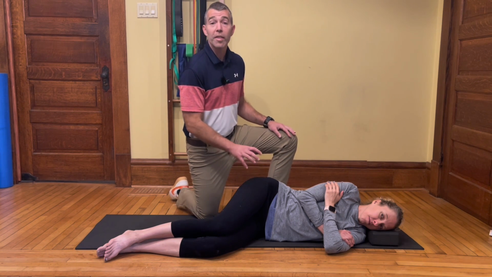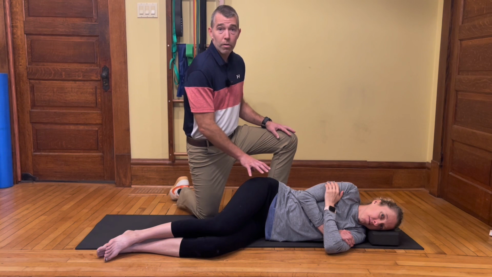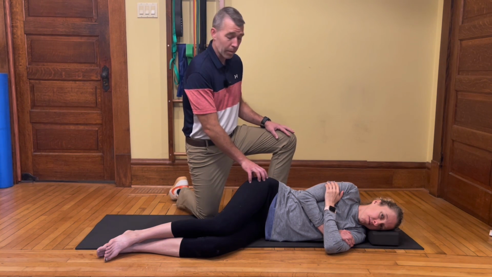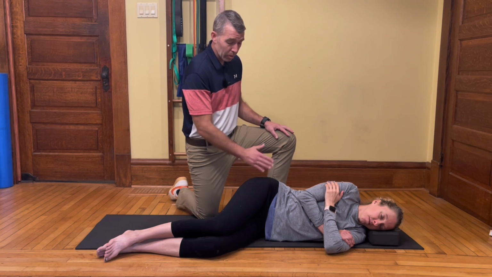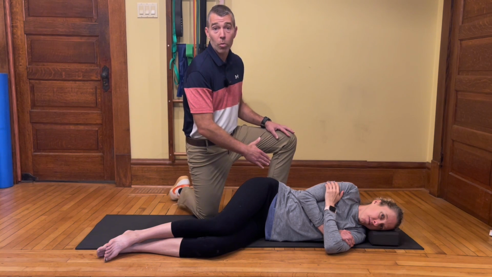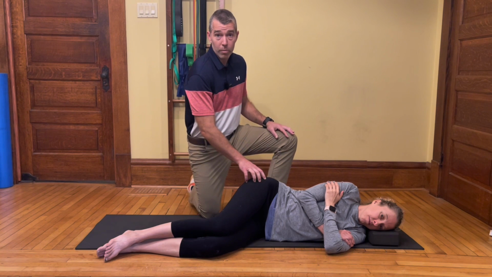All right, so the next test that we're going to perform is going to be similar to the first, but we have to understand that there's a lot of different muscles on this posterior lateral aspect of the hip. And some of these muscles run in slightly different directions. Some are a little bit more superior to inferior, where some run a little bit more obliquely. And we want to make sure that we're testing all of these muscles.